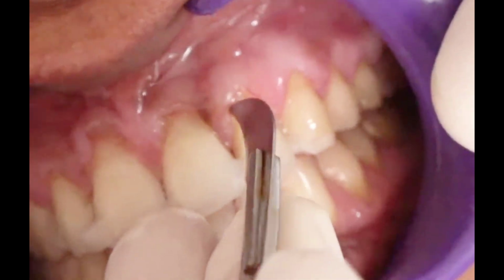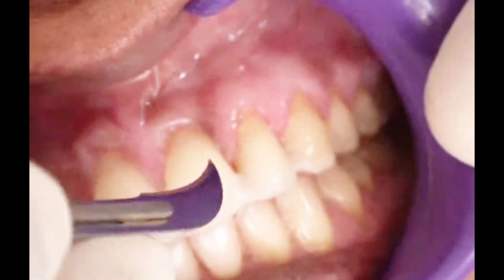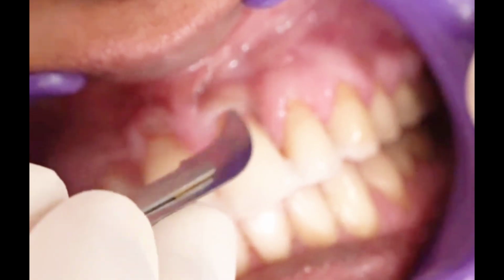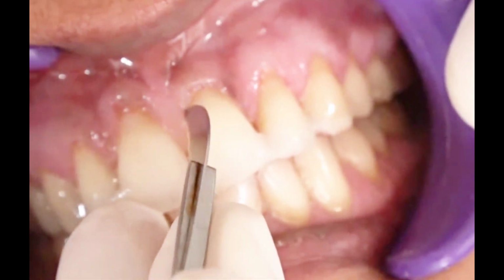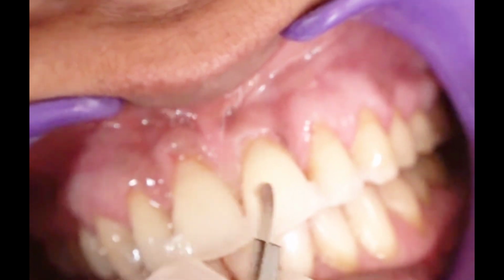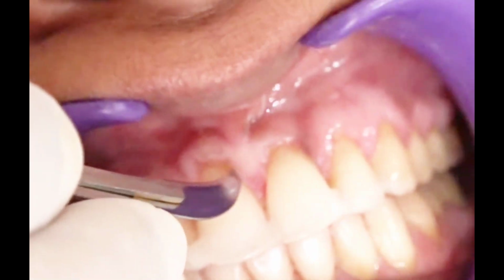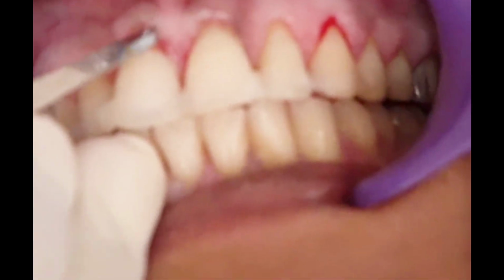We start the procedure by using a 12 number blade to give intrasulcular incisions at all the sites, since this is a procedure from canine to canine.